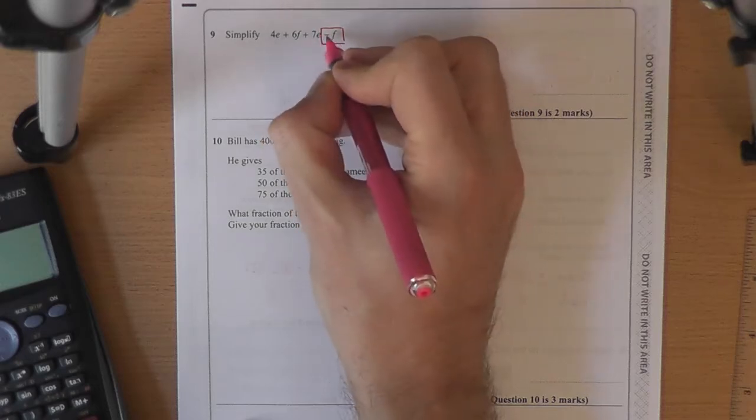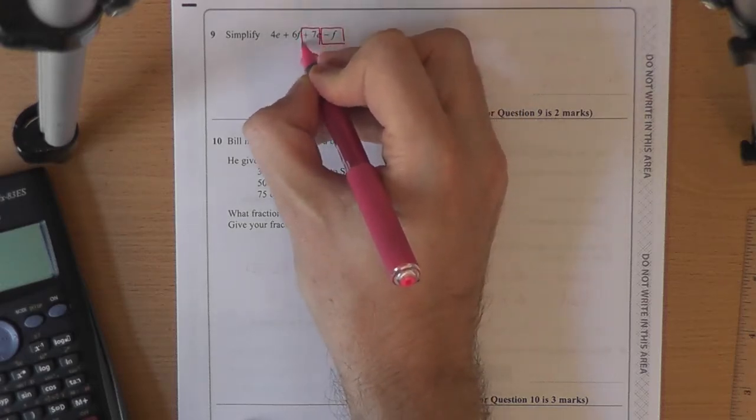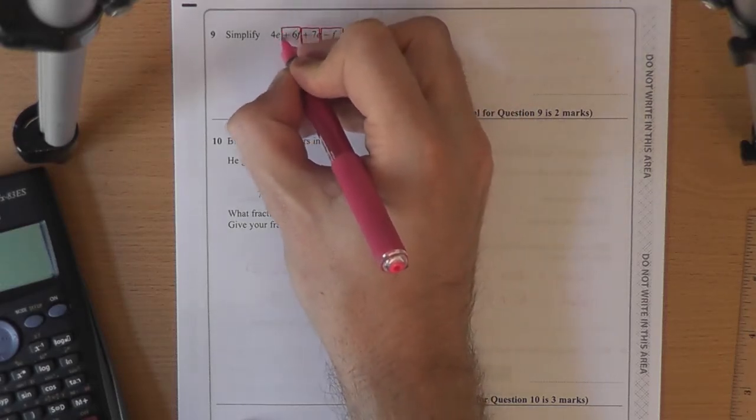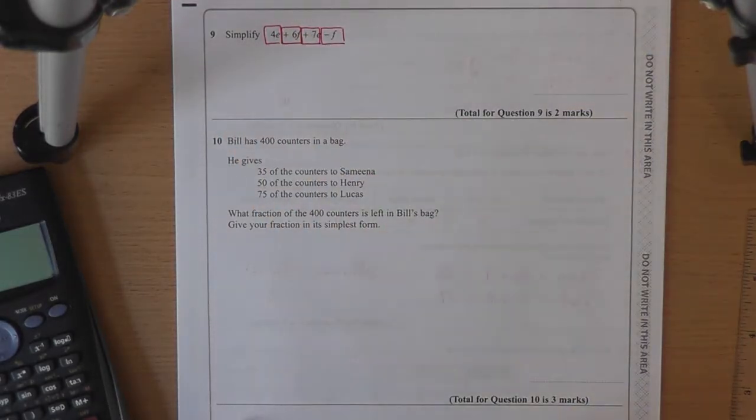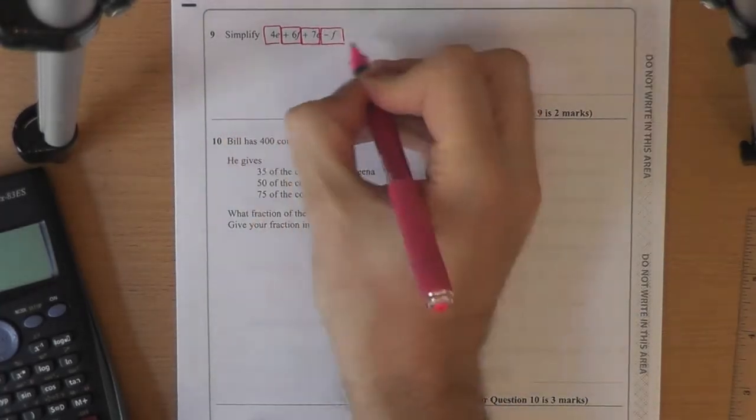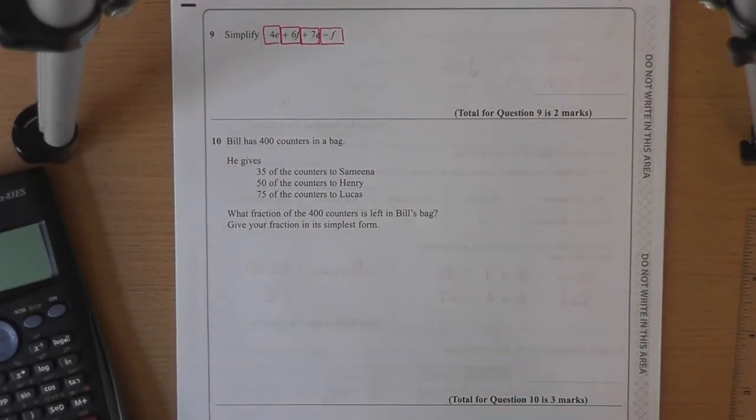We're going to box off the f and the minus. We're going to box off the 7e and the plus in front of it, the 6f and the plus in front, and the 4e at the front. There isn't a sign there. It must be a positive because it isn't a negative 4e. I'm now going to move these boxes around. The box contains a term and the sign that's stuck to it. So as long as the stuff that's inside the box stays, I can put them wherever I like.